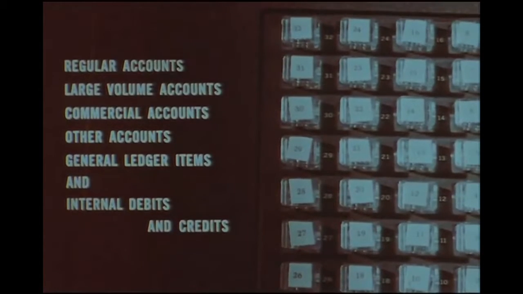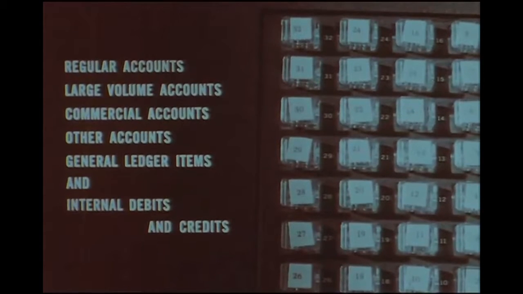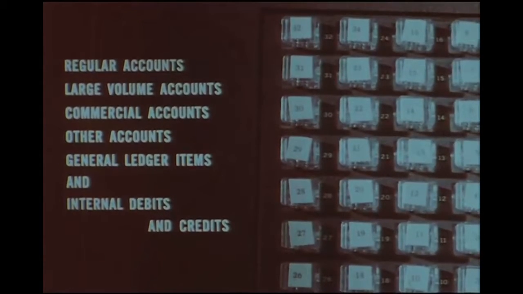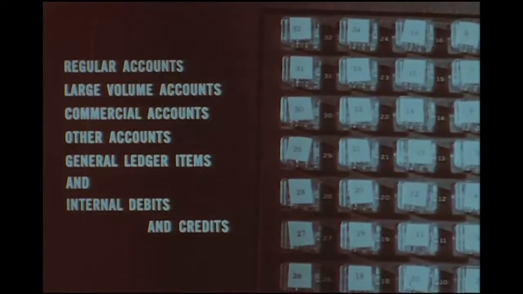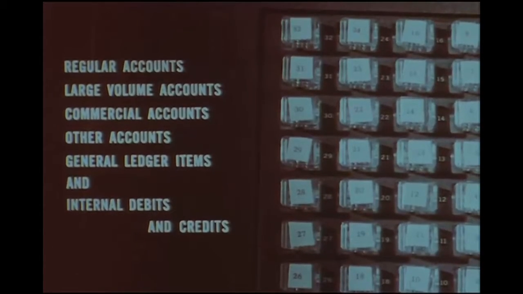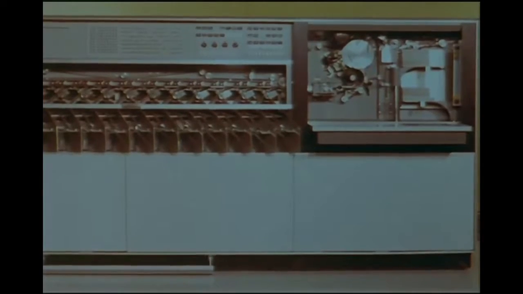This flexible proof inscriber can be set up to classify regular accounts, classify large volume accounts, commercial or other accounts, and miscellaneous items such as general ledger items and internal debits and credits. This kind of distribution is relatively simple from the operator's point of view, for she is classifying according to number rather than name. Now, let's watch a reader sorter in action.